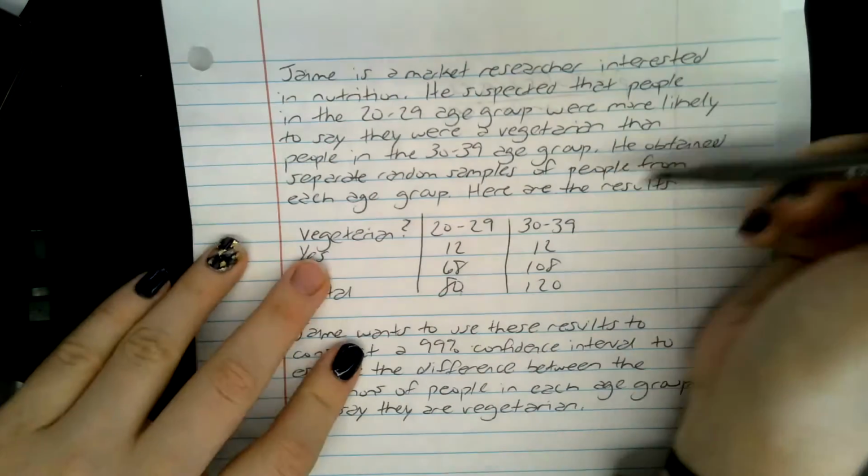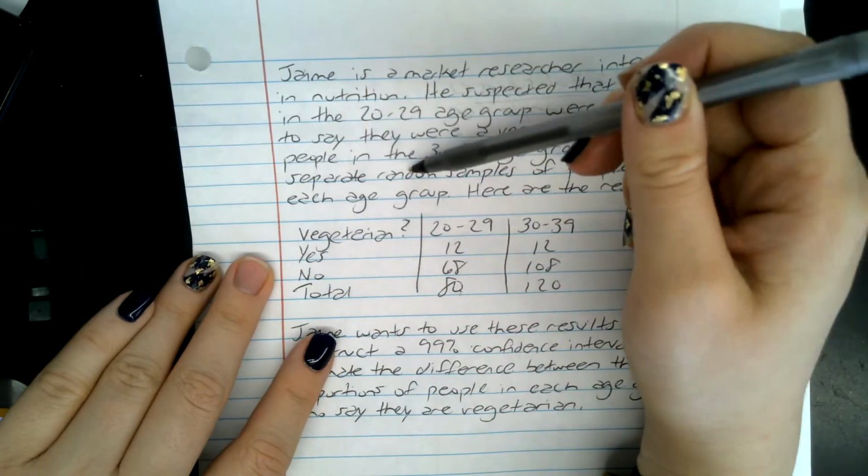Box 2, we're going to check the conditions. Because we have 2 different samples here, we have to check the conditions for each of our samples using the same template each time. So number 1, the random sampling condition, we will look in the problem and see that it states random sampling is occurring. So if we look at right here, he obtained separate random samples.